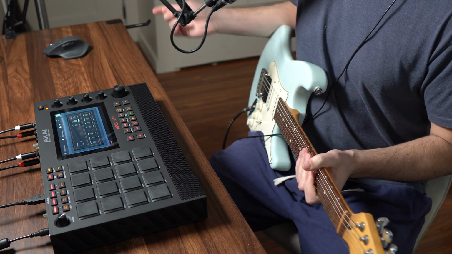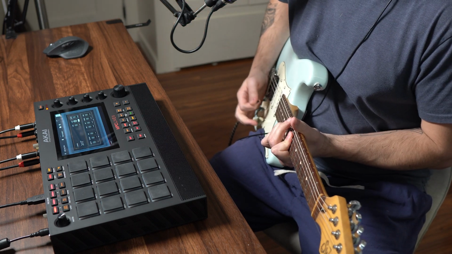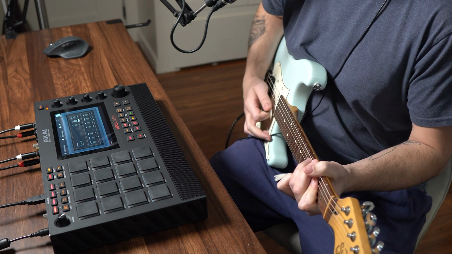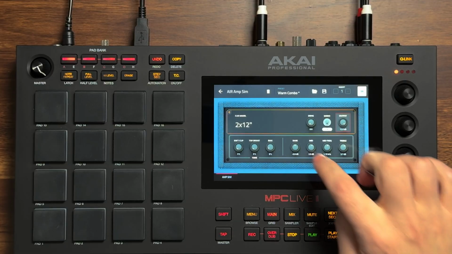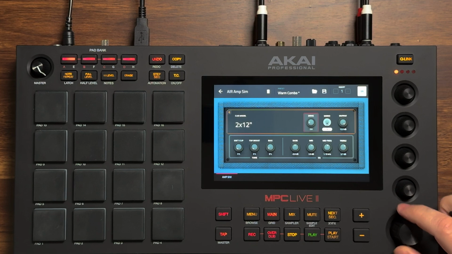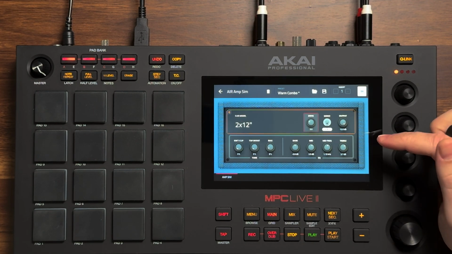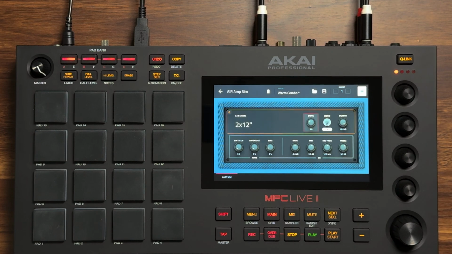That's pretty nice, actually. That sounds pretty good. I'm going to turn the drive up a little bit. I should mention here that I remember using the high gain amps on here, and I did not love that experience, but I mostly play clean amps anyways, so this actually works pretty well for me.